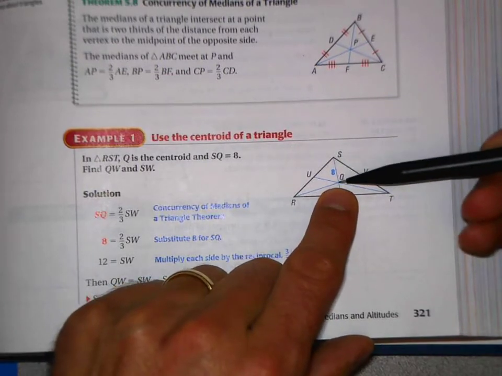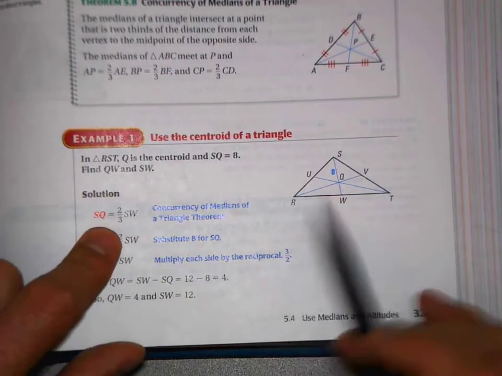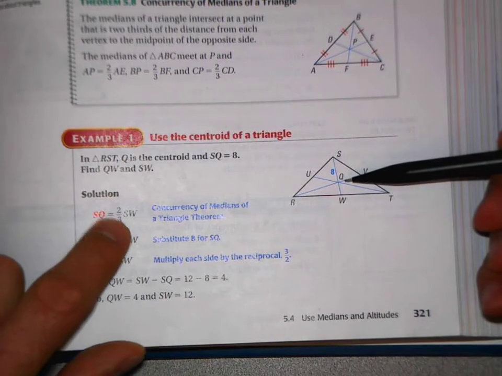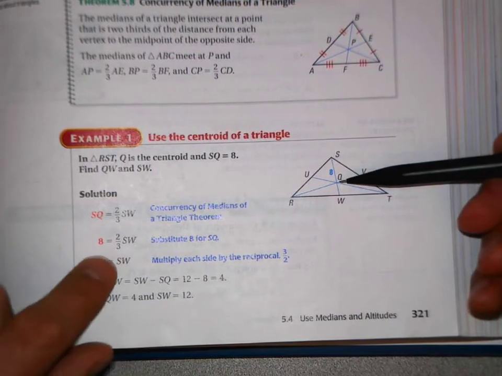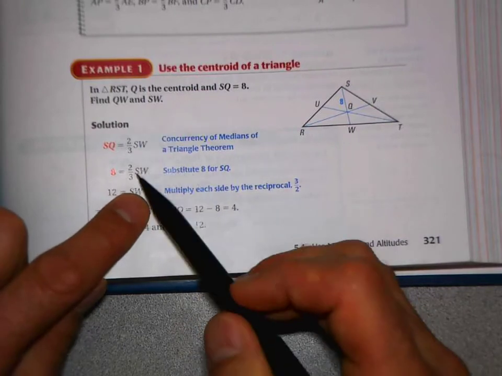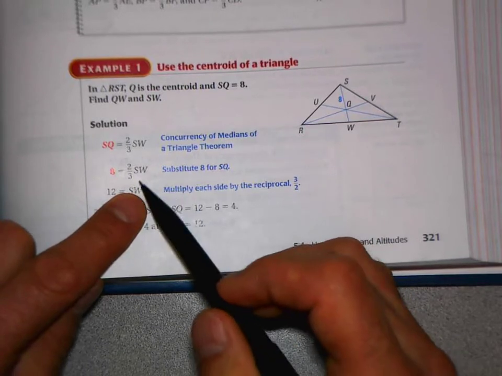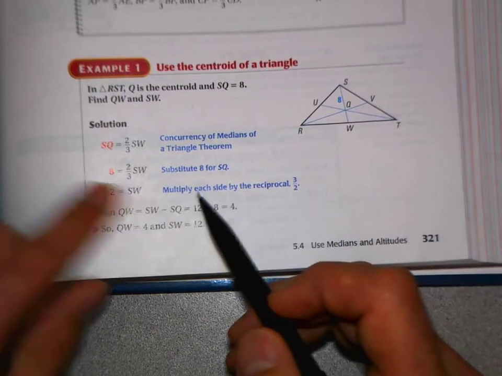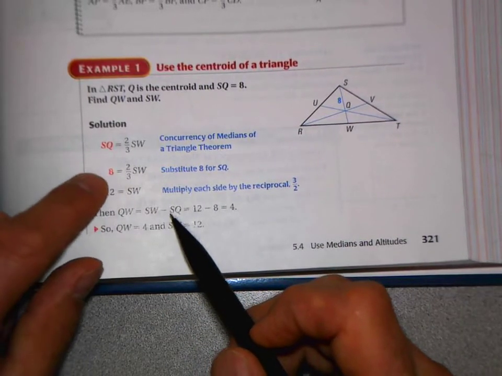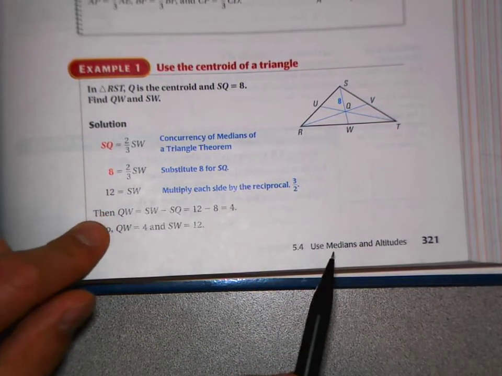So like we said, going from the vertex to the centroid is 2/3 of the whole. That's what we have here in this little equation. SQ equals 2/3 of the whole. And we know SQ is 8. So now we have 8 equals 2/3 times SW. How would you get rid of this fraction? Well, you multiply by the reciprocal. You multiply by 3/2, and that would cancel out on the right side. On the left hand side you have 3/2 times 8, which reduces down to 12.